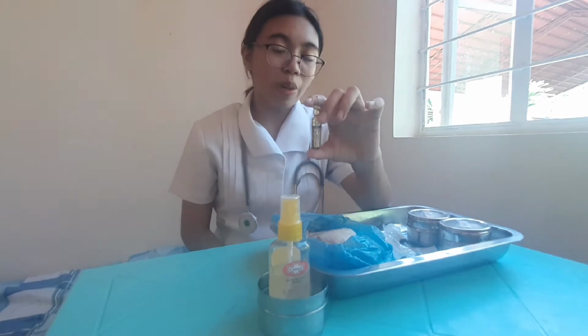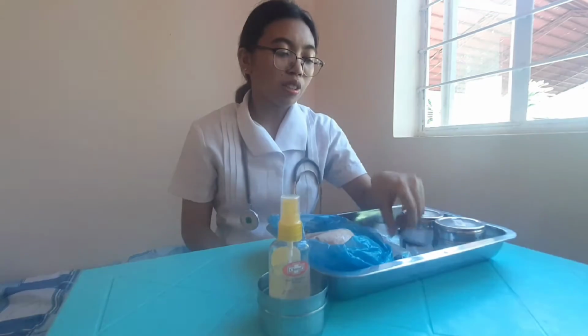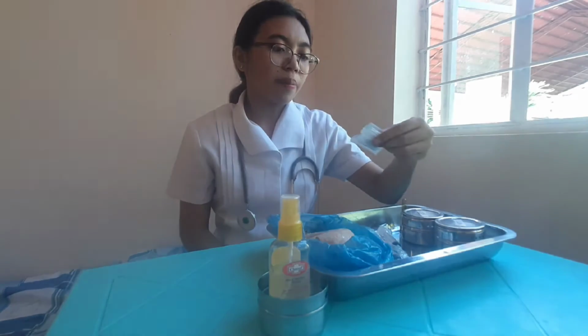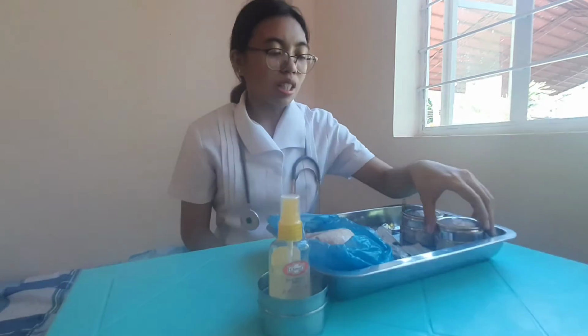Specifically on the equipment, the very important thing is the ampule. This is a paracetamol ampule. The expiration date on this is August 2023. We have here the syringe, the disposable syringe, another syringe, and a precision needle syringe.